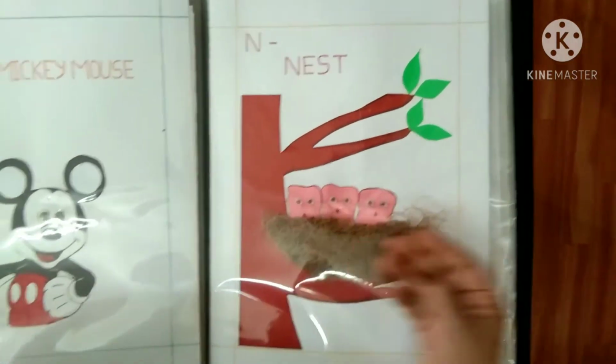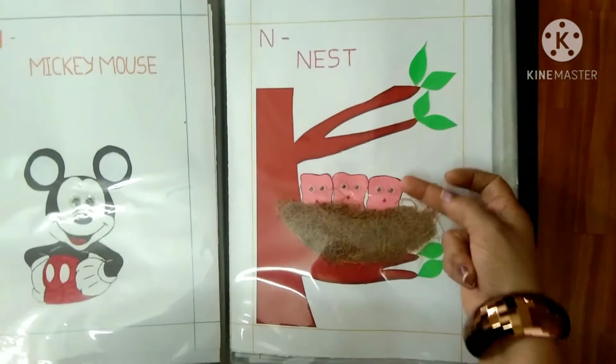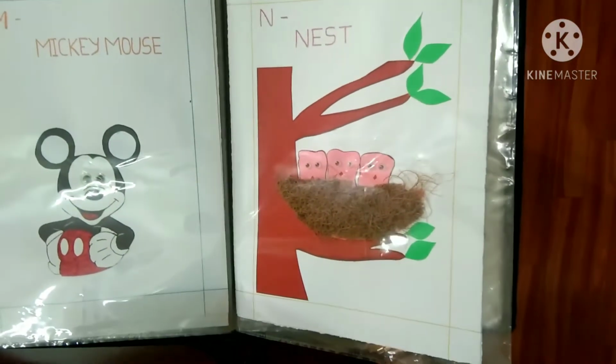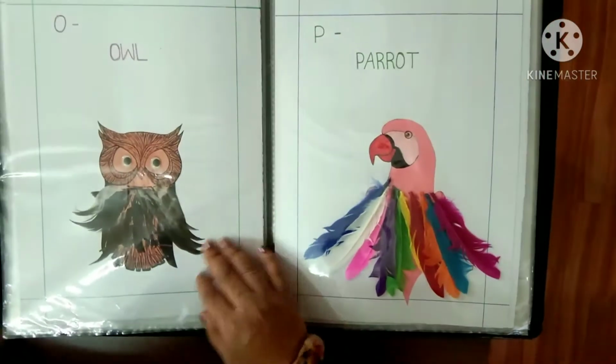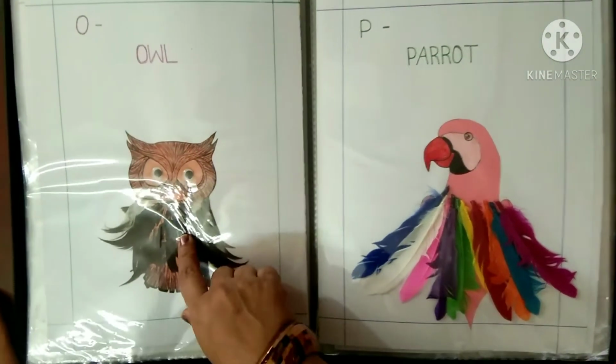So when I just take the coir and paste it next to it, can anybody make out if this is a nest? After placing the birds, it's going to become a nest. Activity done along with the teacher. Okay, next is the feathers. So collecting all the feathers and making an owl and parrot.